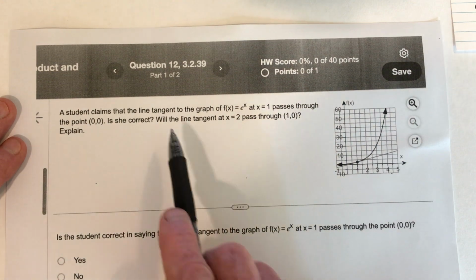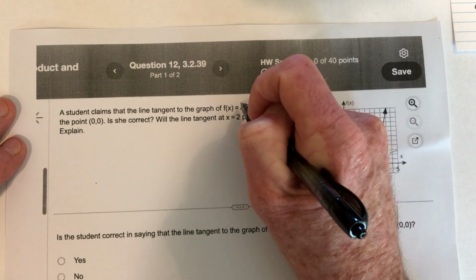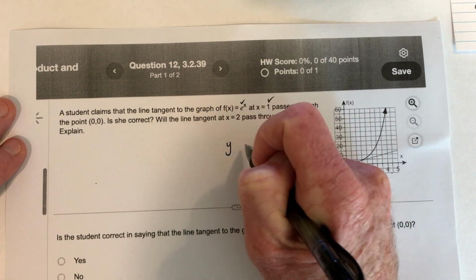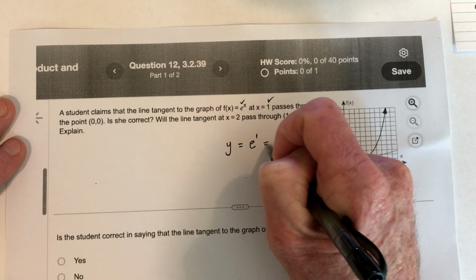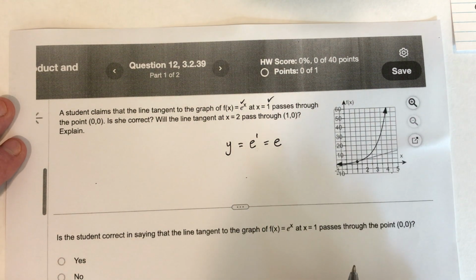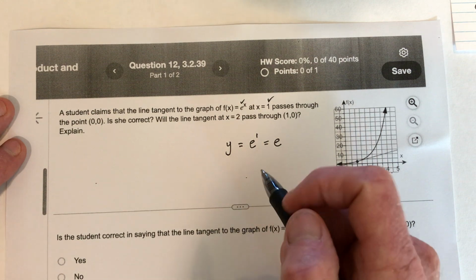So basically I'm just going to do the work that I just did. They gave me what x equals, they gave me the function, so then I could plug that in and go, that means y equals e to the 1, which is just the number e. And then I could find the equation of the line. Oh, sorry, I still need to do the derivative. So this is just the y part.